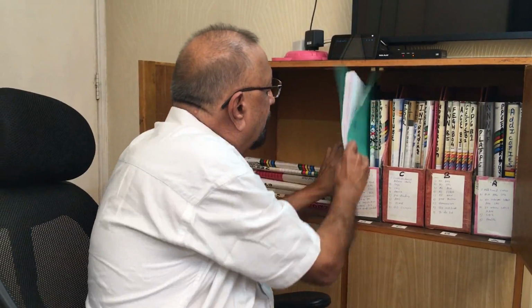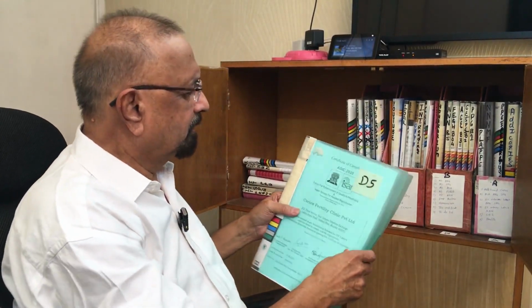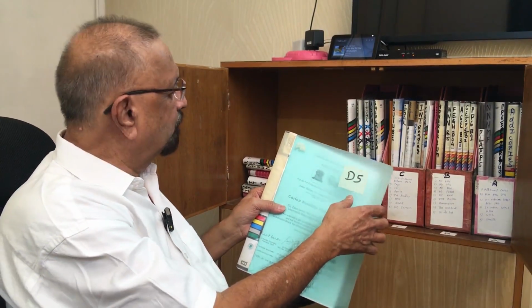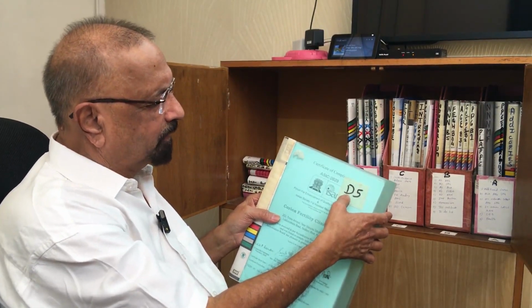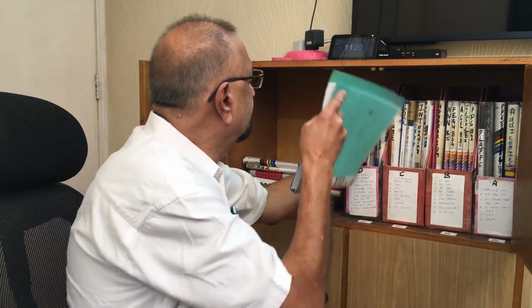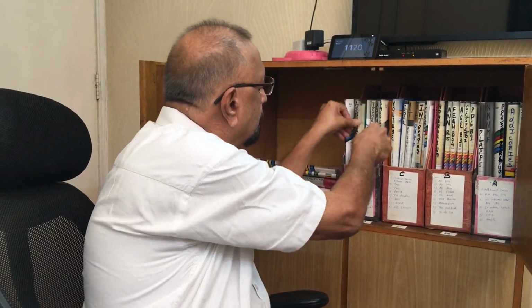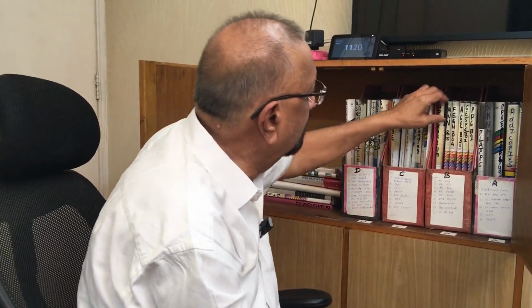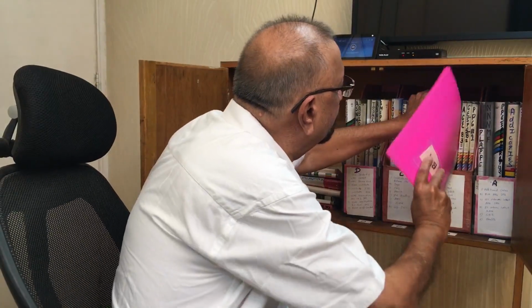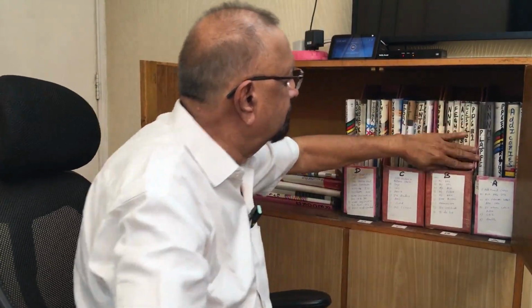Now suppose I want this particular file. When I remove it, there is a return address given, D5. So when I want to keep it back, it will go in folder D in 5th place. Similarly for any other folder. Suppose I move this, this is B, the 4th file. When I want to put it back, it's simple.